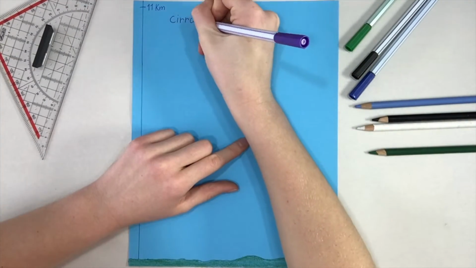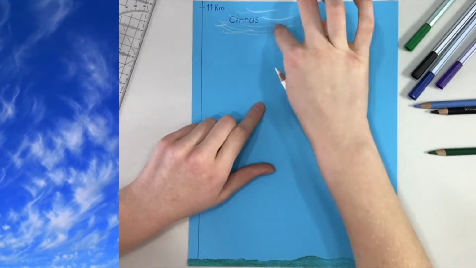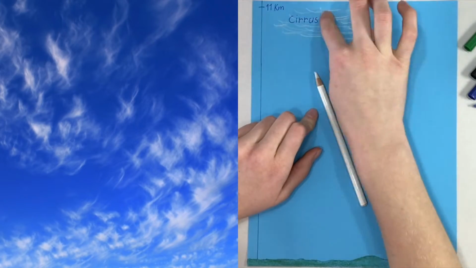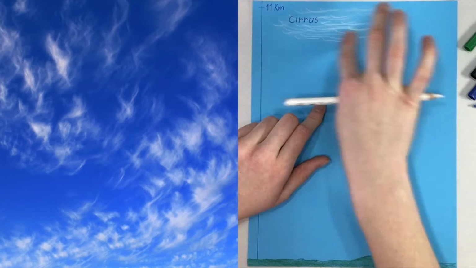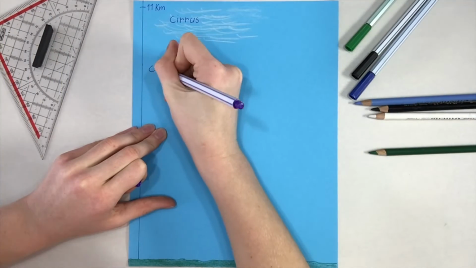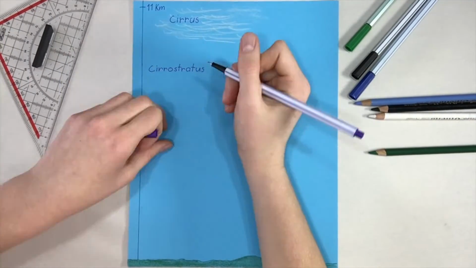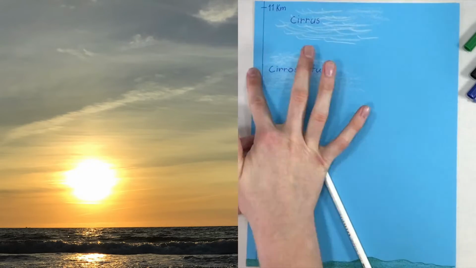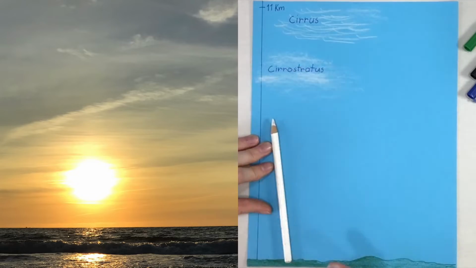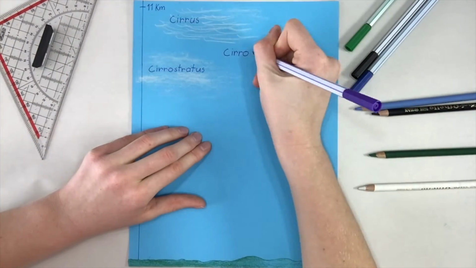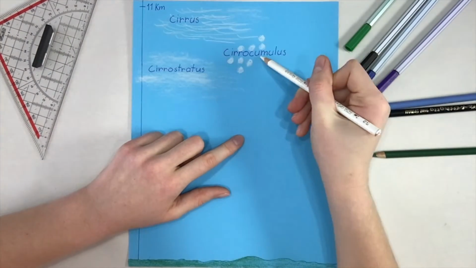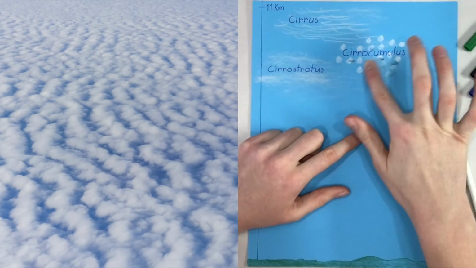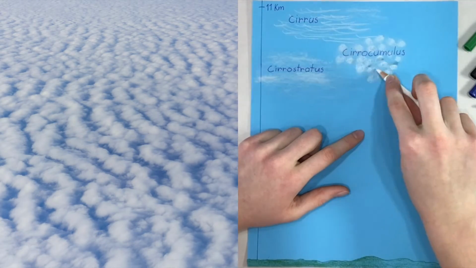The clouds which are the furthest away from the surface of the Earth are called cirrus clouds. These clouds look thin and wispy, and they are made up of ice crystals. Another high-level cloud type is cirrostratus clouds. These clouds are often described as being like a veil because you can see through them and they tend to cover large portions of the sky. The final type of cloud with the cirro prefix is cirrocumulus clouds. These look rather bumpy and sometimes they form in rows.